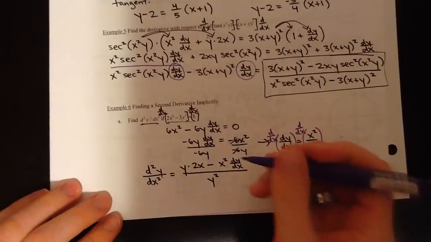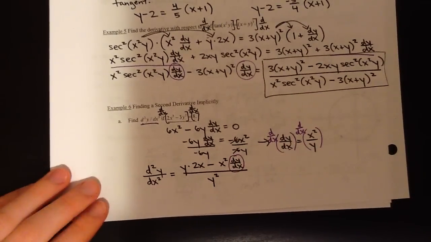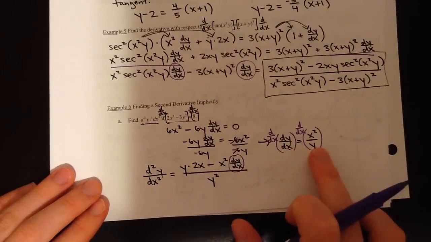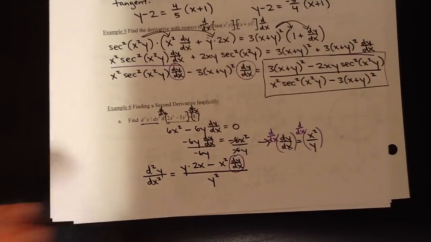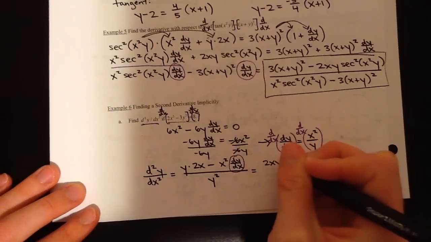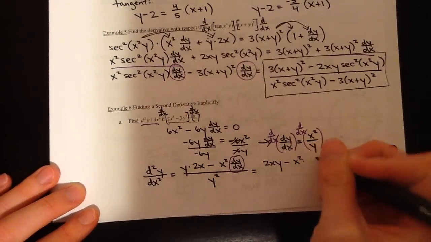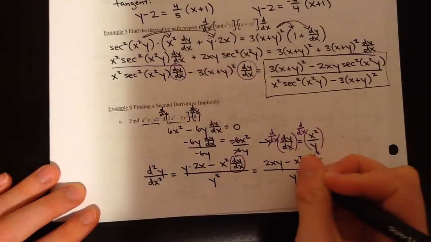We cannot leave this in our expression. But the good thing is, we know what that is. It's right here. dy by dx is equivalent to x squared over y, so anytime that it pops up while I'm taking the second derivative, I just replace it with an x squared over y. So let's write this as 2xy minus x squared times the quantity x squared over y. All of that is over a y squared.